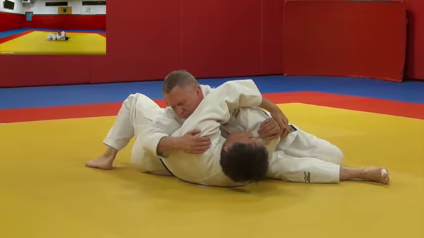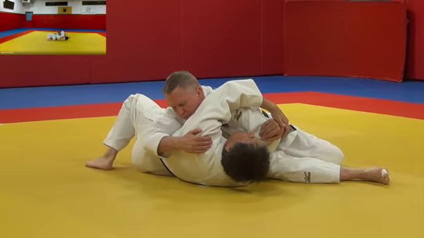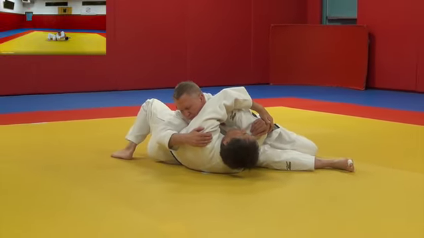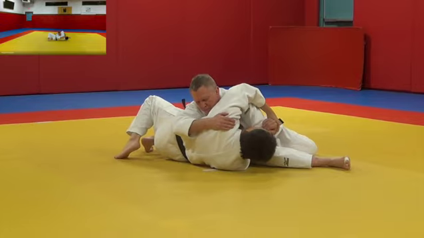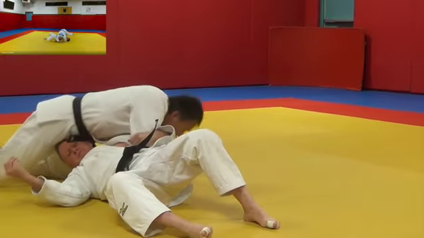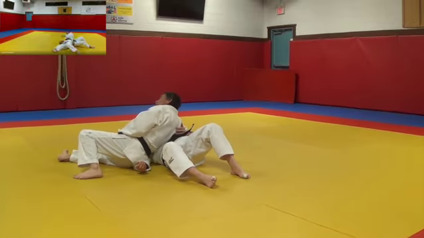Once I have that elbow locked, I'm going to bridge the opposite direction. So I go from a shrimp to a bridge. So again, I'm going to go here and turn my partner over and end up on top.